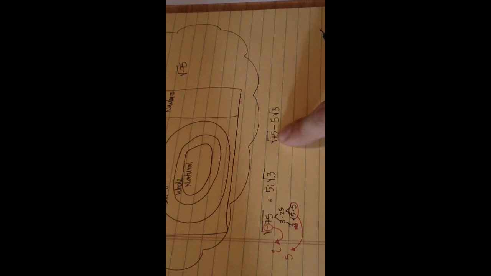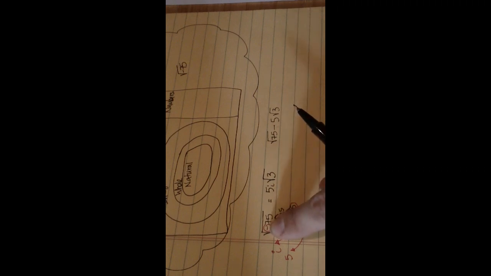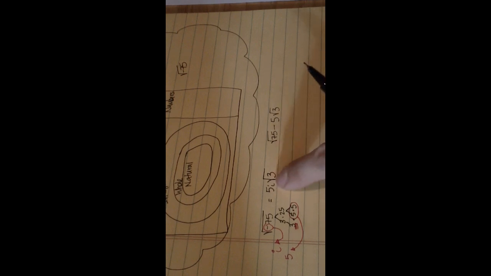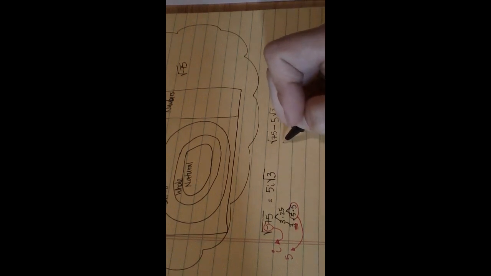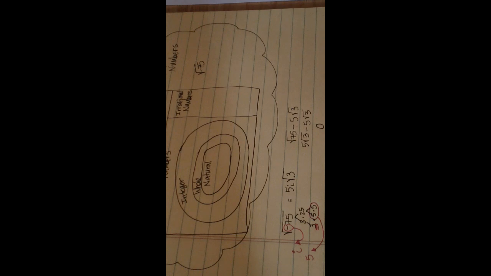The next number we're going to look at is the square root of 75 minus 5 square roots of 3. We just simplified the square root of 75, although it was negative. If we compare the square root of -75 to the square root of 75, the only difference is this is positive, so it's not going to have an i. So the square root of 75 will simplify to 5 square roots of 3. And then we have minus 5 square roots of 3, which is going to add to 0. So the value of the square root of 75 minus 5 square roots of 3 is equal to 0.